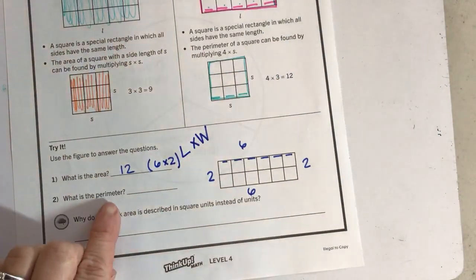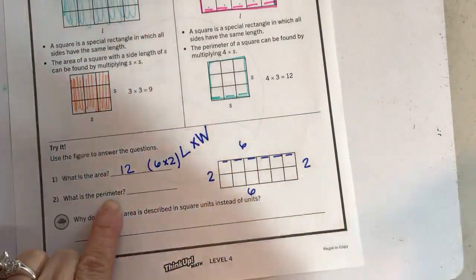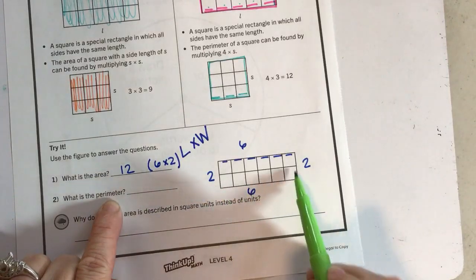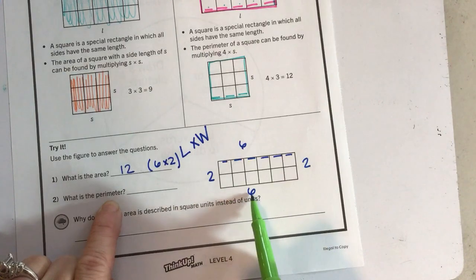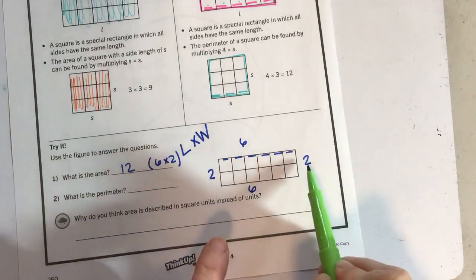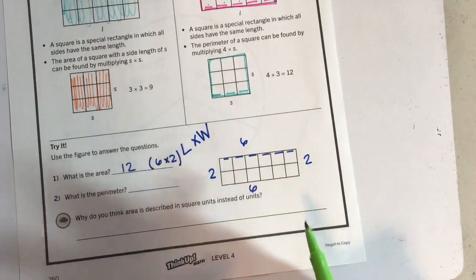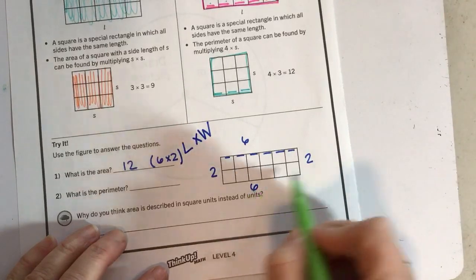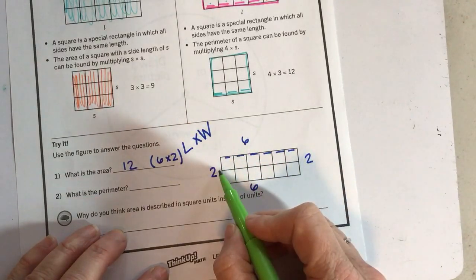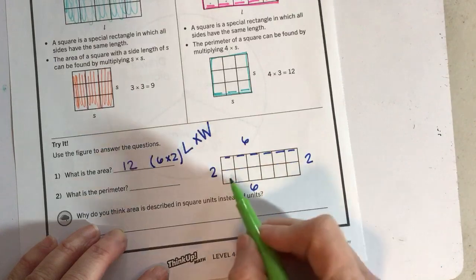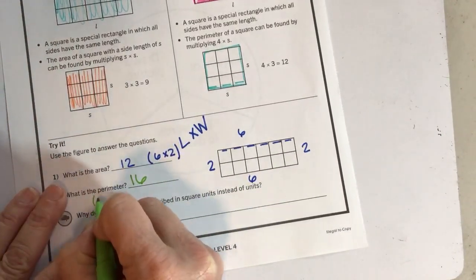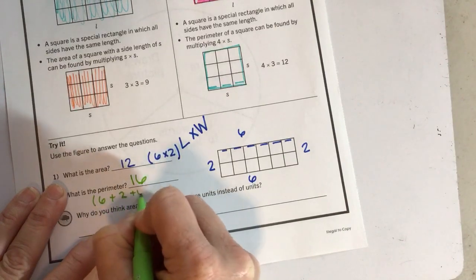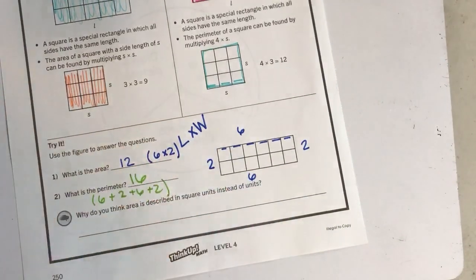But for perimeter, we either are going to add 6 plus 2 plus 6 plus 2, or we could take 2 times 6 and add that to 2 times 2. So I'm going to take the 6 plus 2 plus 6 plus 2. That's 12, 13, 14, 15, 16.